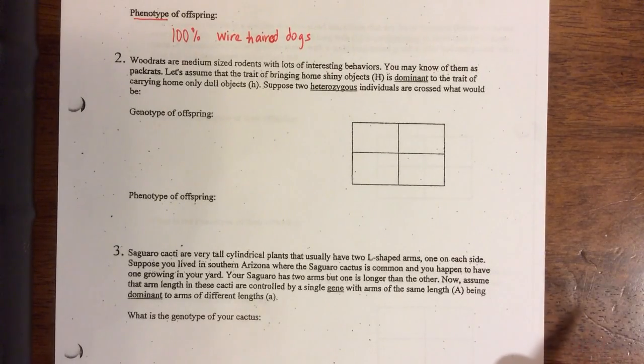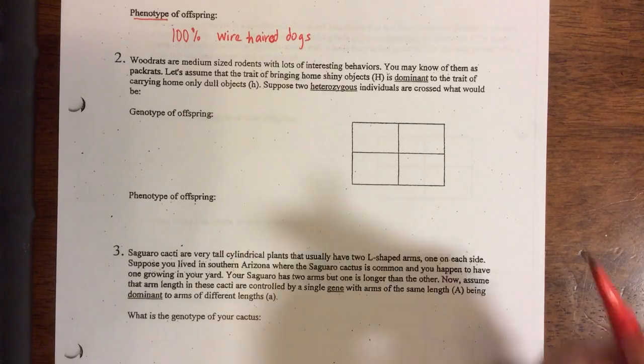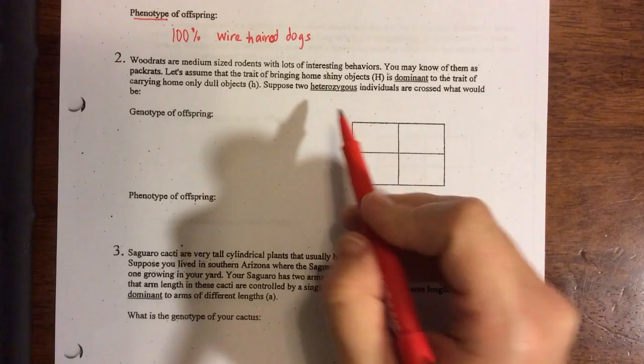All right, wood rats are medium-sized rodents with lots of interesting behaviors. You may know of them as pack rats. Let's assume that the trait of bringing home shiny objects, big H, is dominant to the trait of carrying home only dull objects, little h. Suppose two heterozygous individuals are crossed. What would be? All right, so we have two heterozygous individuals.